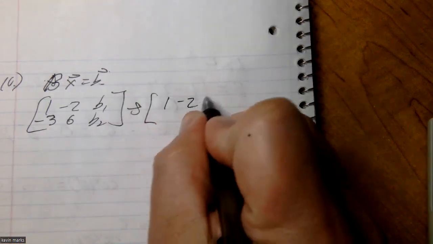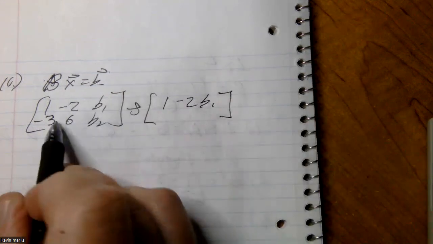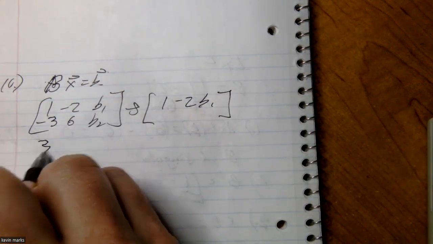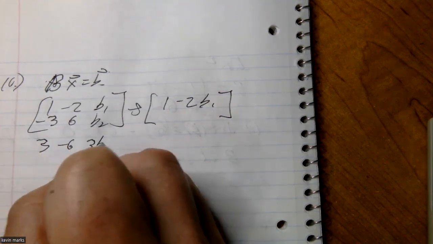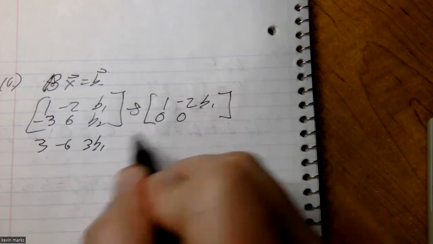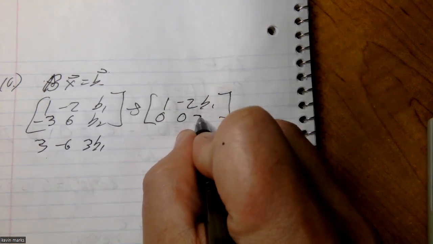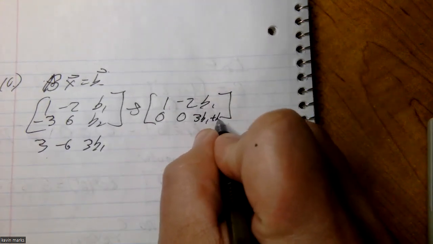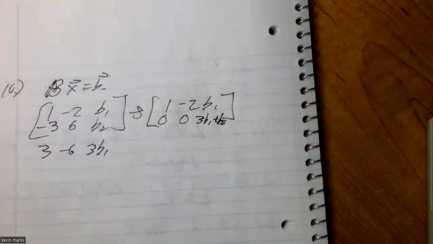So this would be 1, -2, B1. And then here you can multiply this by 3 and add to get the 0 here. So 3, -6, 3B1. So this would be 0 here, 0 here, and then this would be 3B1 plus B2. All right. So now what does that mean?